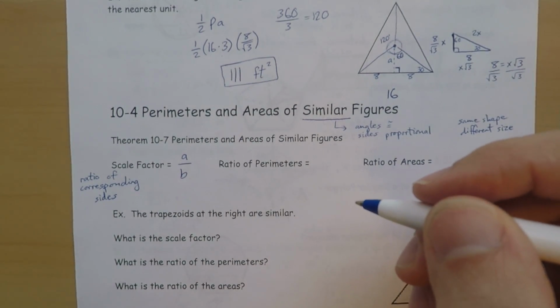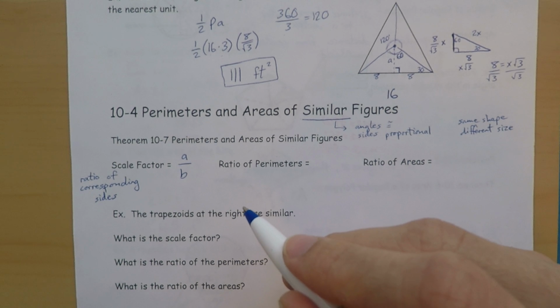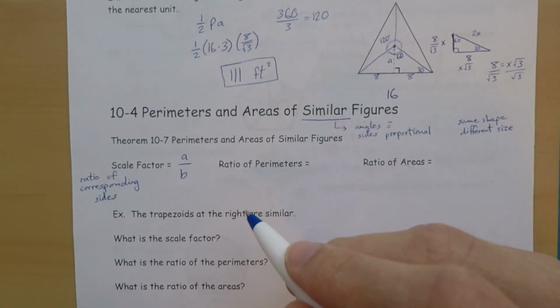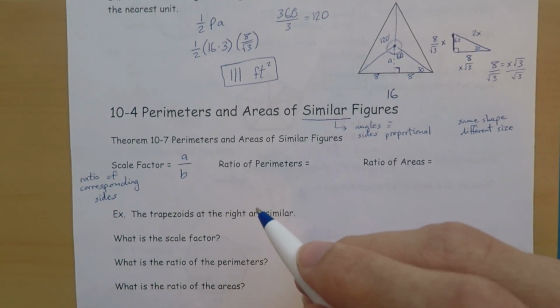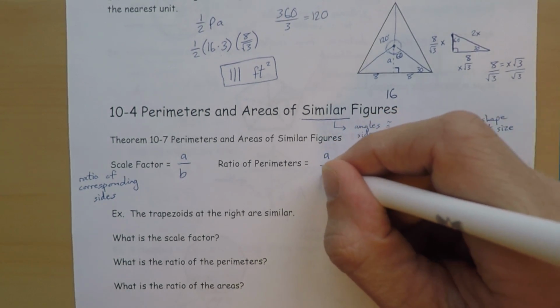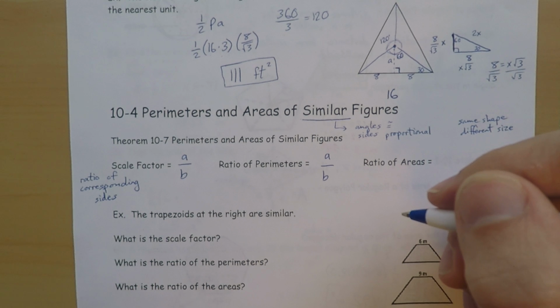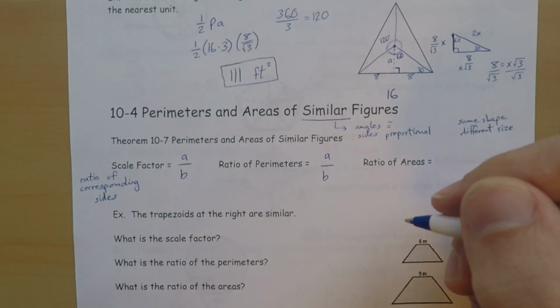If I were to find the perimeters of those same 2 similar figures and compare them, the ratio of their perimeters is going to be the exact same as the ratio of their sides, A over B, once again.